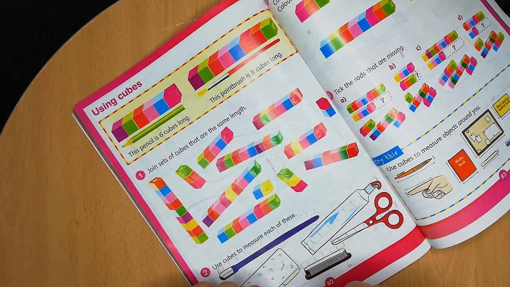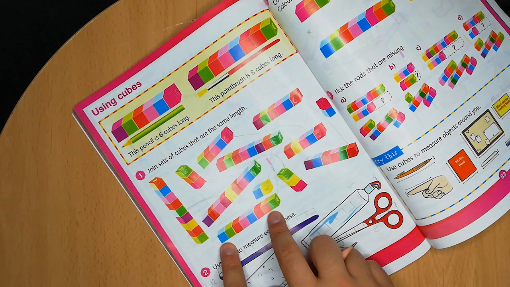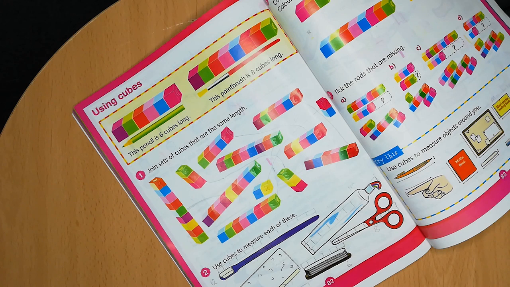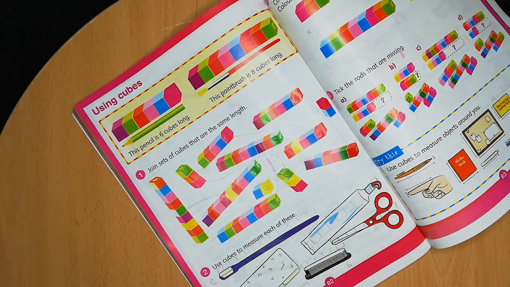One other thing you could do is draw cubes on a piece of paper like this. I'll do this so you can get an idea. I'm going to copy it off of this one.